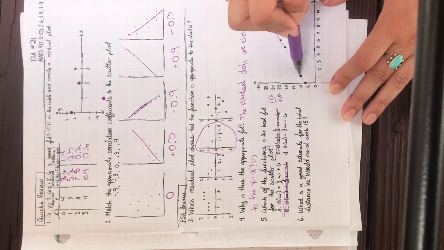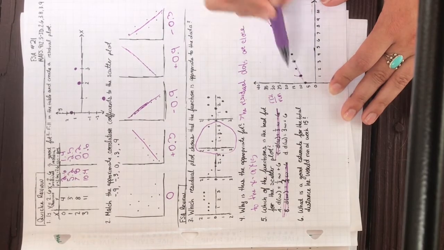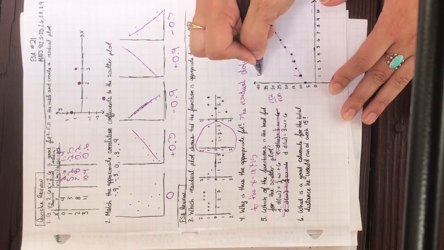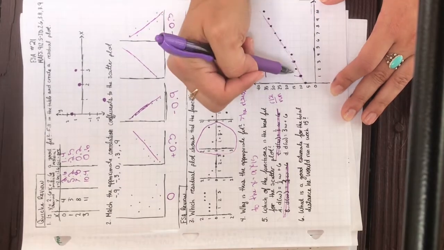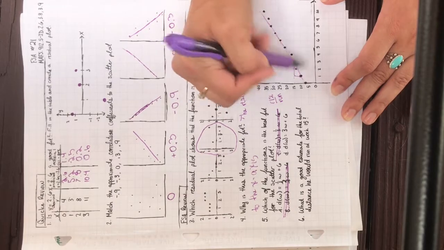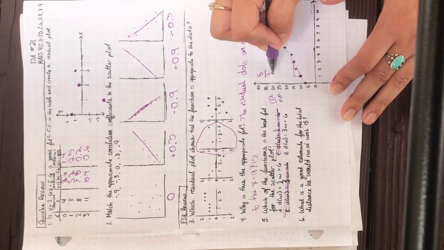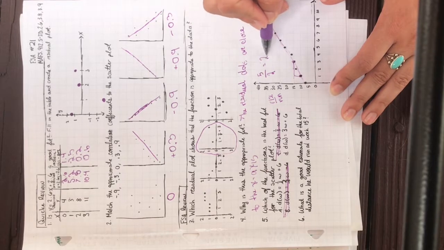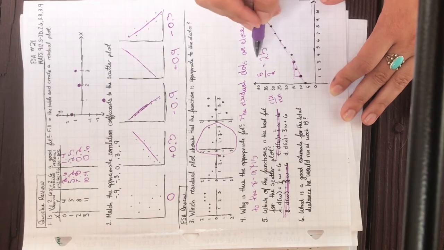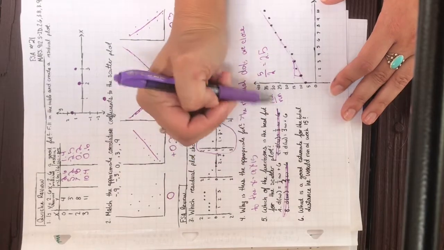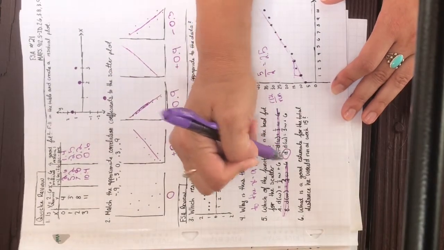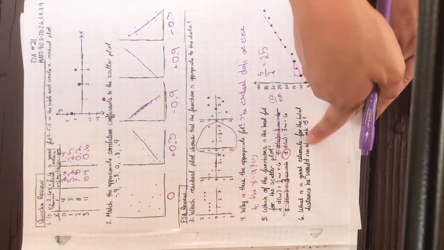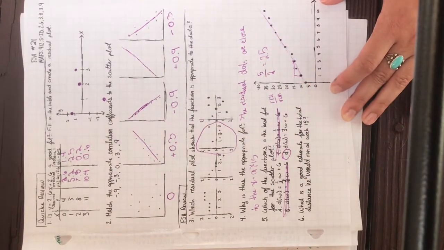In this case, if I have a dot here and a dot here, I rose, notice my axis, from 10 to 15, I rose 5, and I ran, it looks like 2. 5 divided by 2 is 2.5, which is much closer to 3 than it is to 1/3, which makes our answer D.